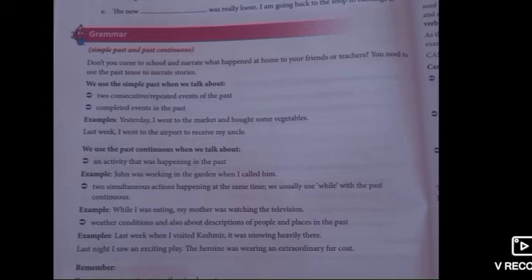Past means something happened some time before. So first we are going to see the uses of past tense. We use the past tense when we talk about two repeated events of the past. When we are saying about two repeated events of the past, we use simple past. See the example number 1.